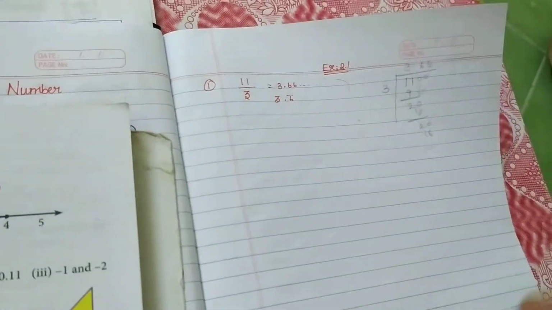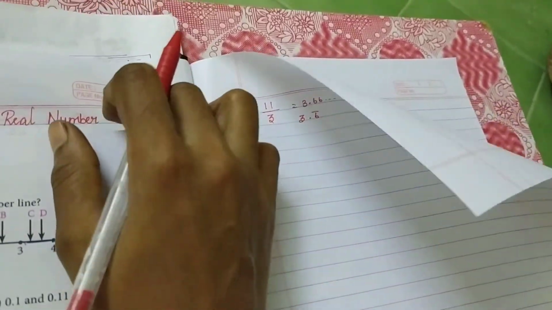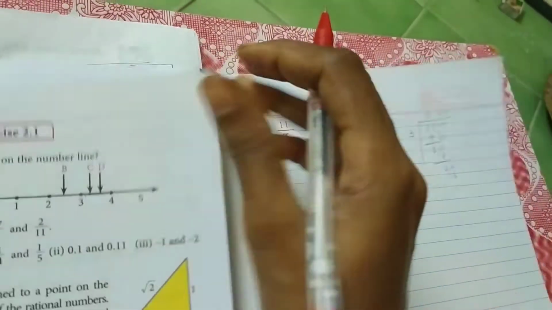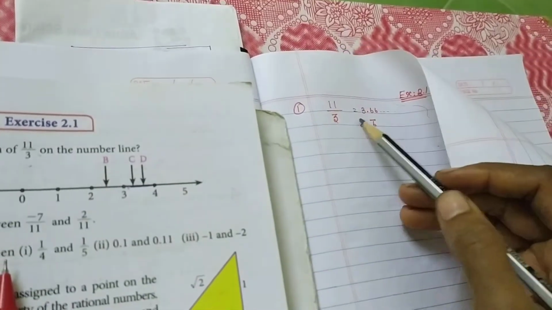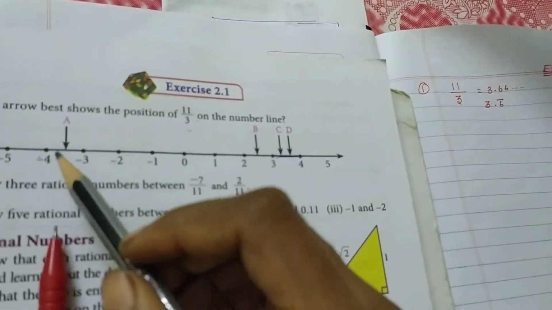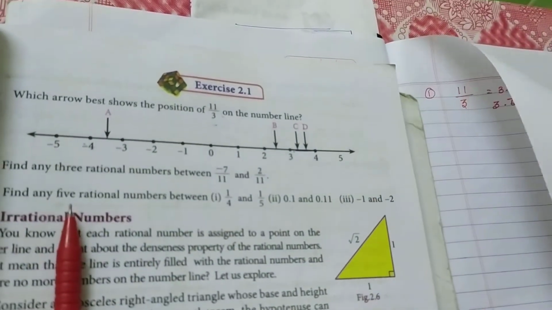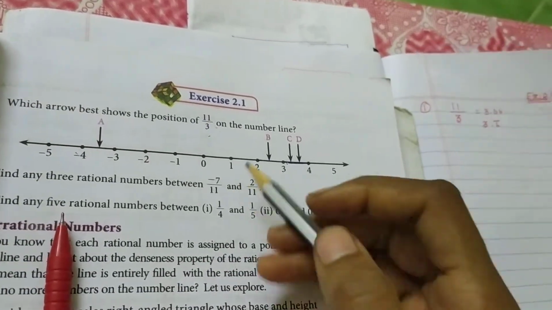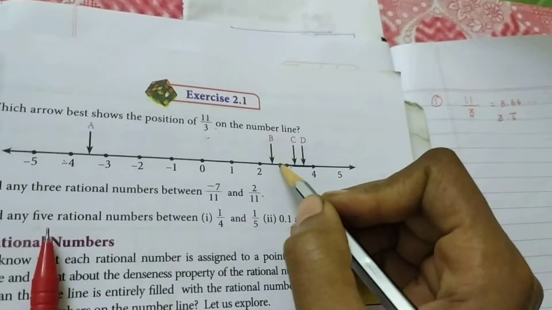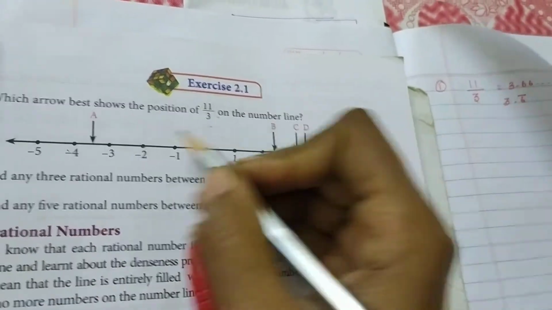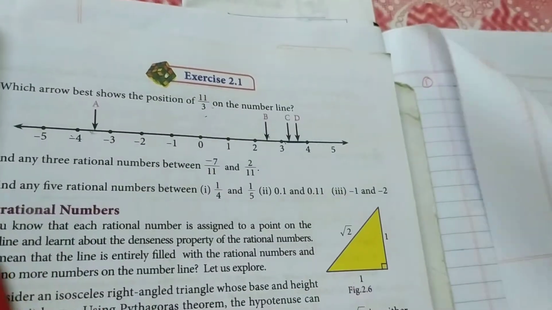Okay, in a later session we will learn why I am putting the bar. If it is a repeating term, you put this bar, that is enough. So 3.6, where is it? It's a positive value, so which arrow best shows 3.6? I am getting two points, so it's not eligible, it's a negative, definitely not eligible.